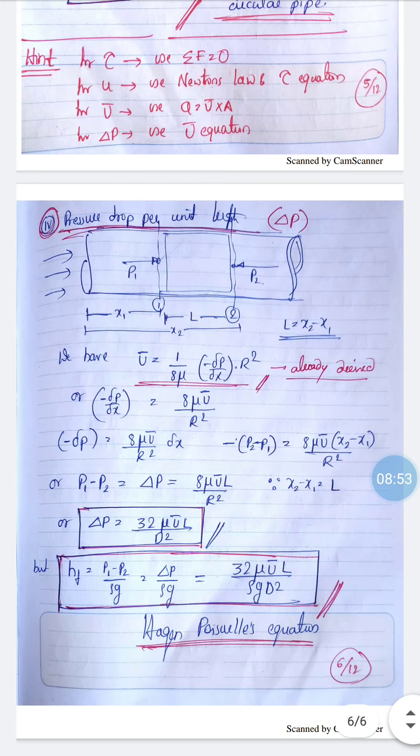So here in the last part of this derivation, our objective is to find the pressure drop per unit length of the pipe. Again, the flow is considered between two sections 1 and 2. From a fixed reference, let section 1 be at a distance of x1 and section 2 at a distance of x2. So L is x2 minus x1. Now instead of deriving it separately, we can use the already derived equation, that is the average velocity, which we always consider. So we have u bar is 1 by 8 mu into minus delta p by delta x into R square.